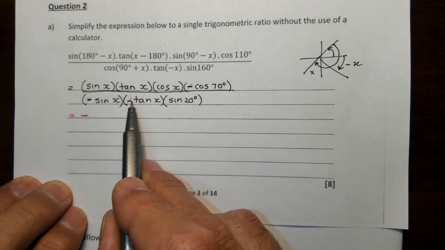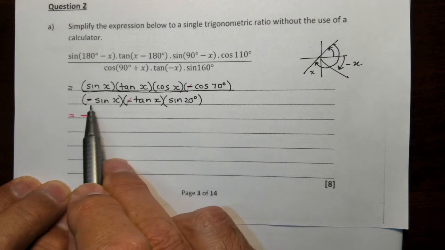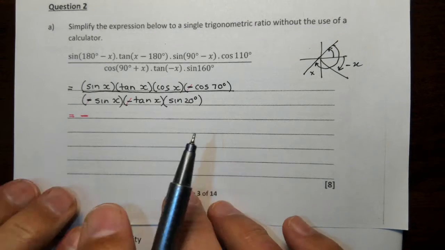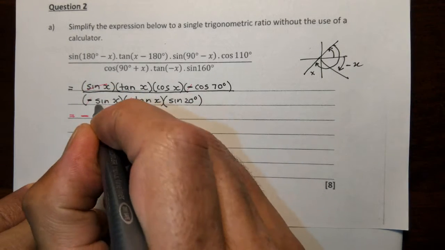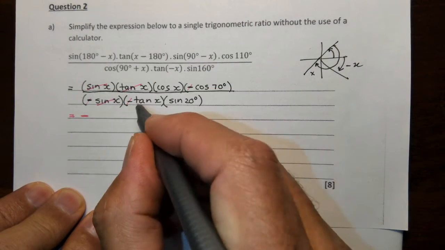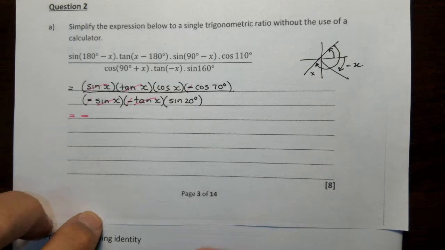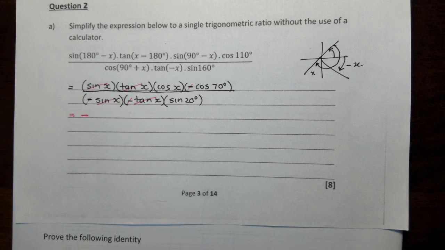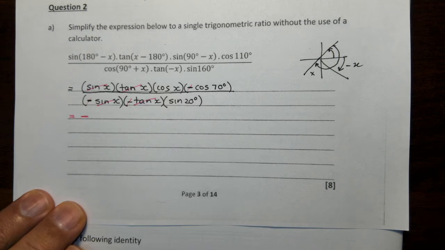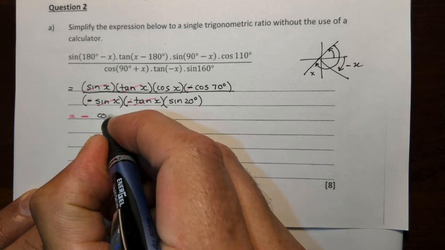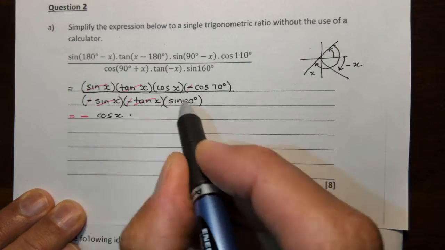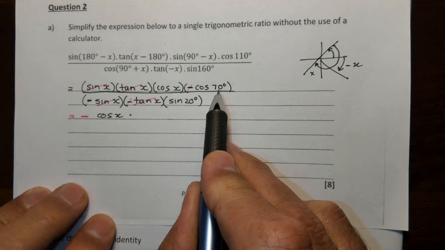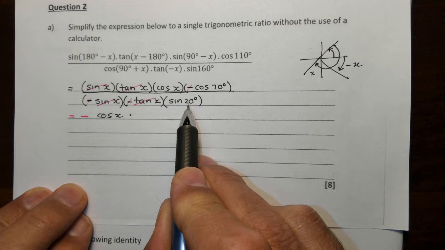Okay, that has taken care of the positives and negatives, so we don't fall into that trap. The sine of x takes care of sine x. Tan x takes care of tan x. So the only thing I'm left with here is the cosine of x multiplied by the cosine of 70 over the sine of 20.